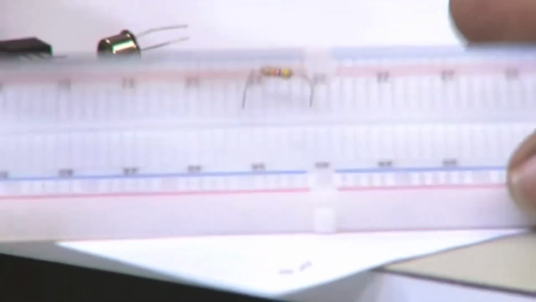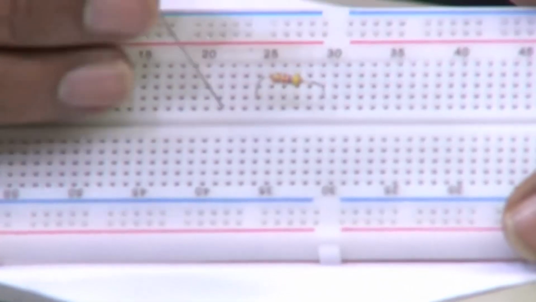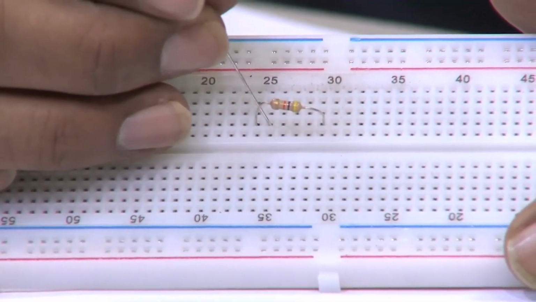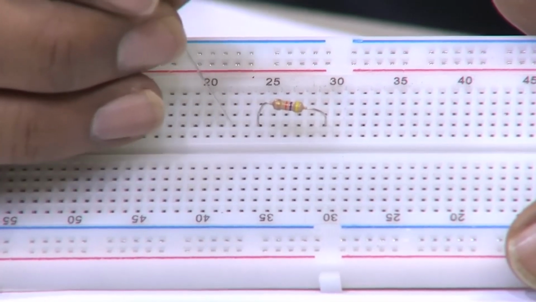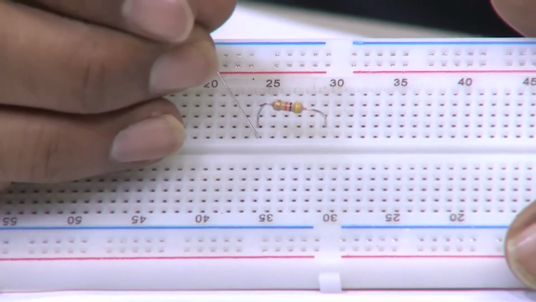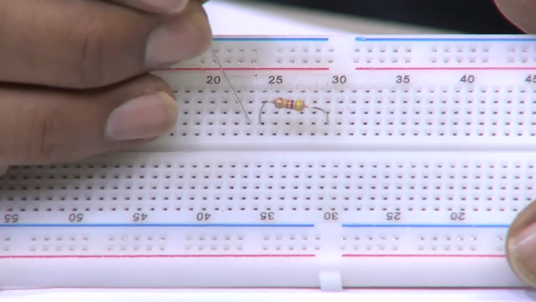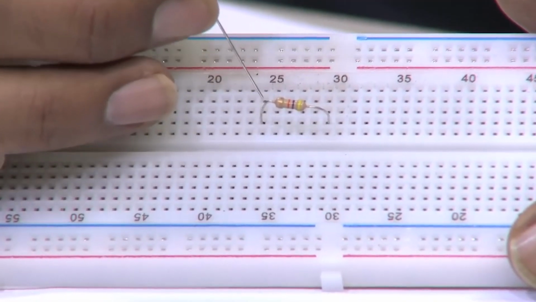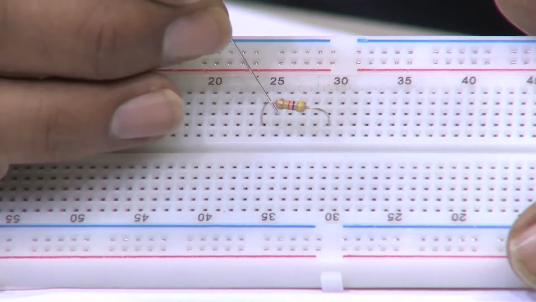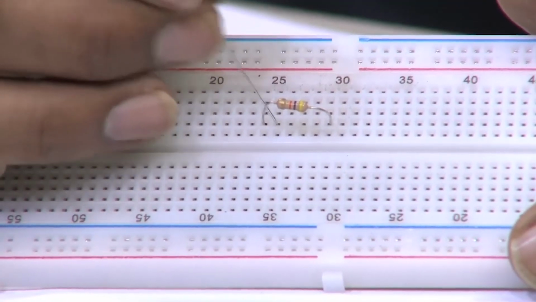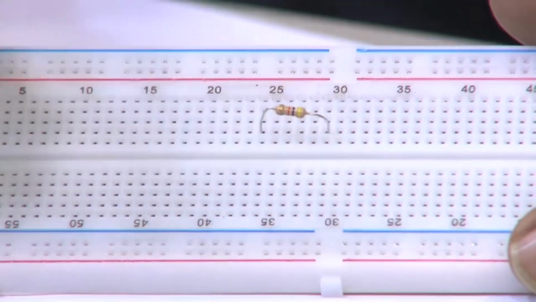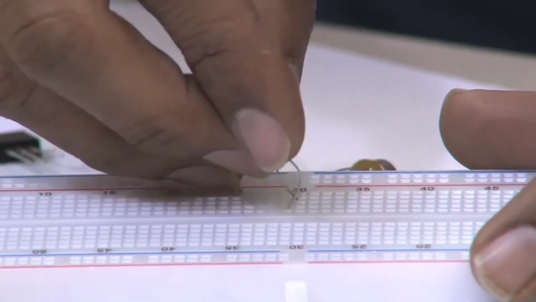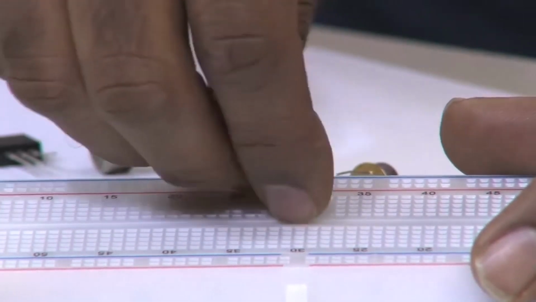This one is not connected with the next one, but this one is connected to here. If you consider this as a column, the whole column is connected, but the next one is not connected with the first one. That is why I connected resistors like this, not like this. You see, I have not connected resistor like this. Is it correct?